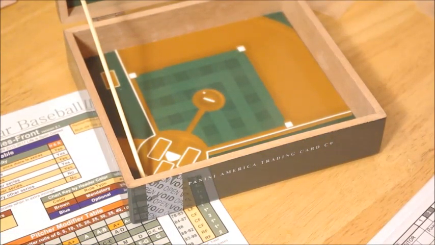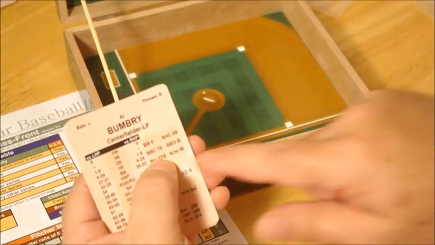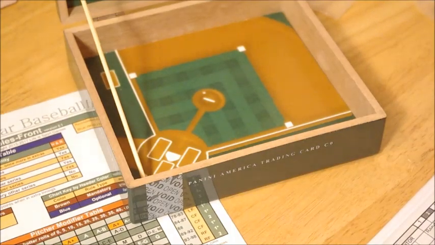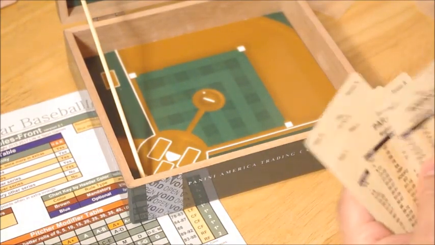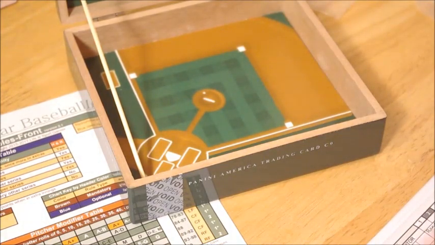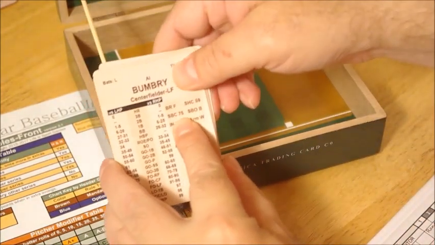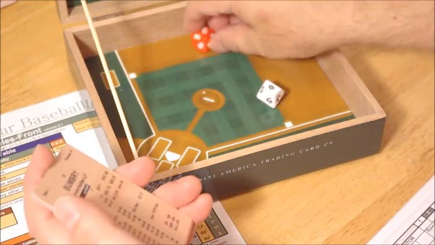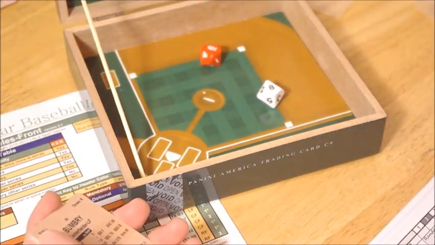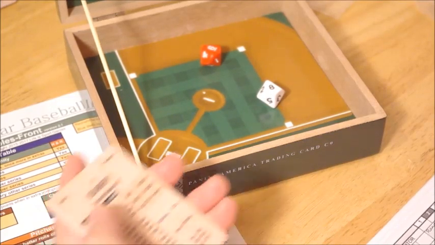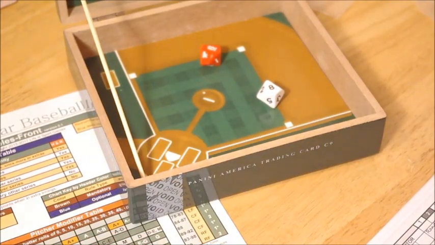So we got Bumbry on first, and right away we're going to steal. He can do that because he's a B75. And my opposing catcher has a +3 arm, so it actually changes his stolen base value from 75 to 78. It's a 68 stolen base. So Bumbry's on second, and now Murray's up.